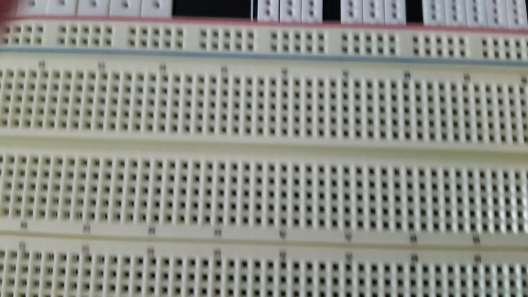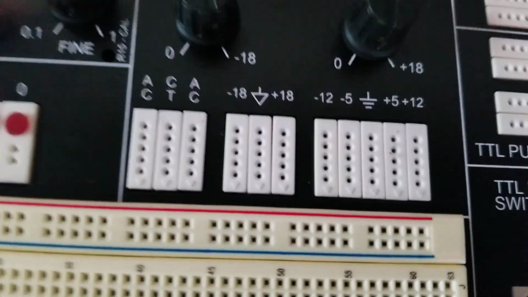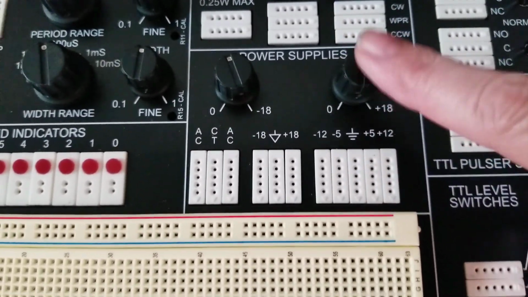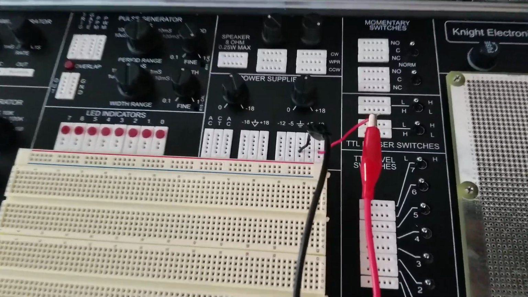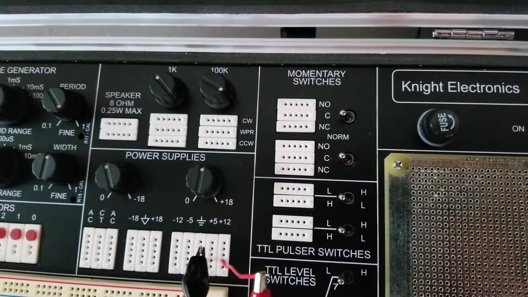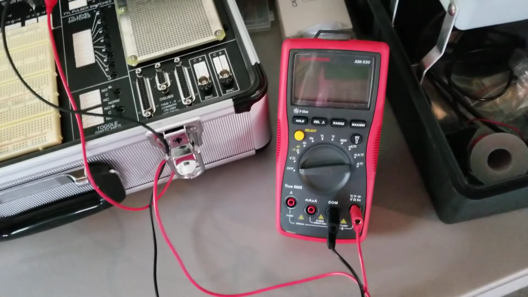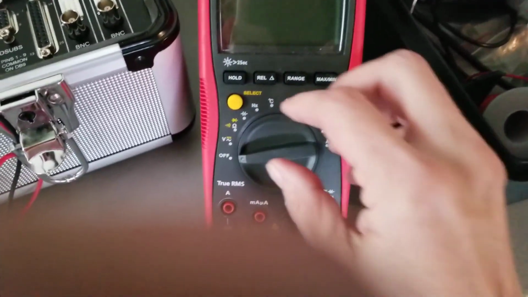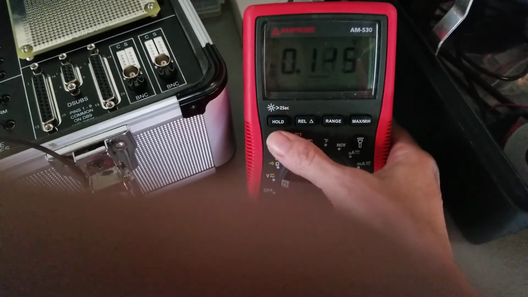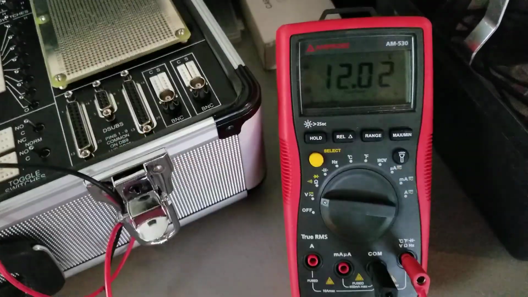Next, I'm going to use the variable 12 volt plus here and ground to set my 10 volt supply. Okay, so I have my leads in the plus 12 and ground. I've turned on my power supply. Don't have it connected to anything yet but my meter. I'm going to click my meter once to turn it on to volts, and it comes up by default on AC, so we click the button to go with DC.